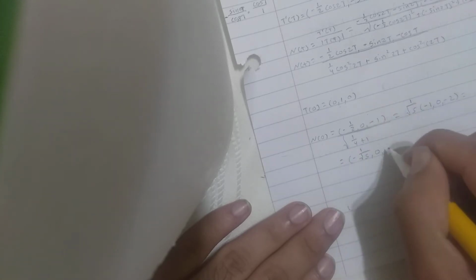And the points that we get should equal 1 over square root of 5 times negative 1, 0, negative 2. Which, when we simplify, should equal negative 1 over square root of 5, 0, negative 2 over square root of 5.